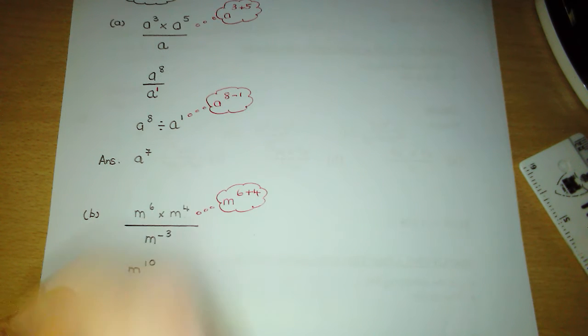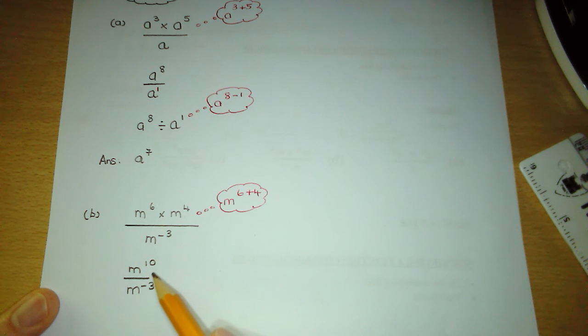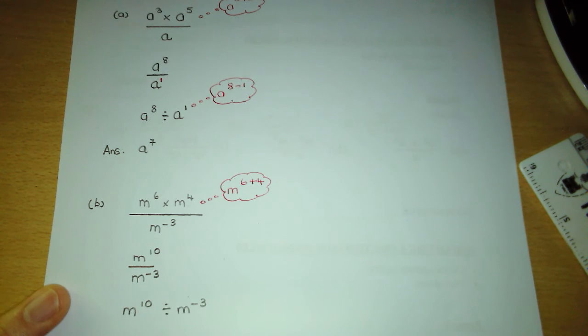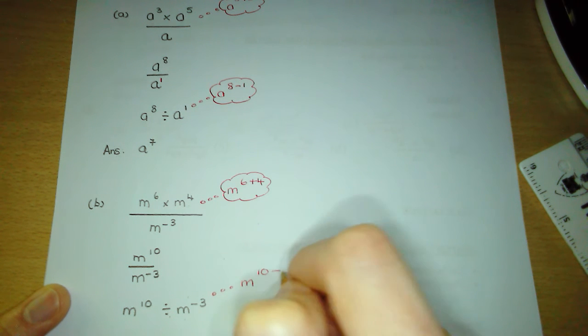And that's all over m to the power minus 3. Now, m to the power of 10 over minus 3 is the same as a division. That's the same as me saying m to the power of 10 divided by m to the power minus 3. So rewrite the fraction as a division. And now we're dividing two indices with the same base, so we subtract their powers. So that's going to become m to the power of 10 subtract minus 3.